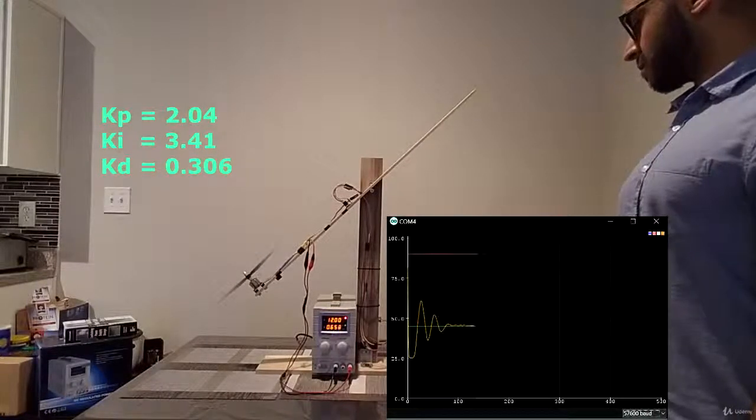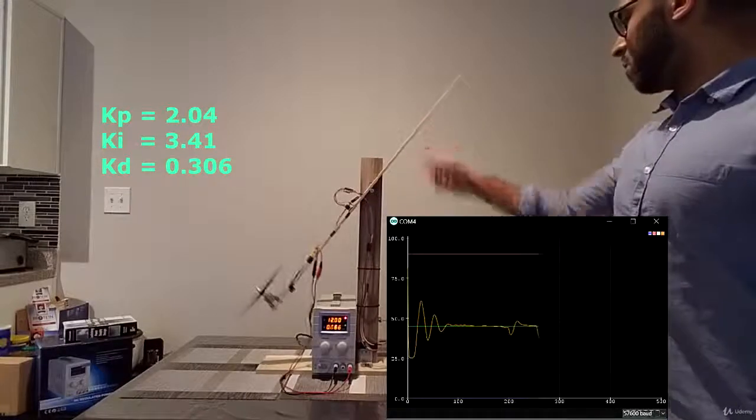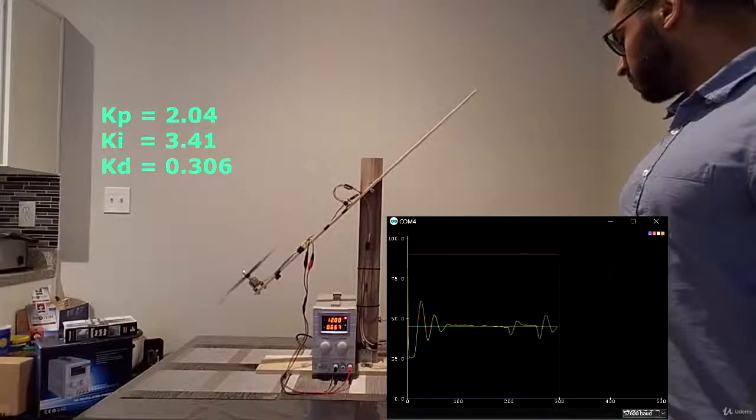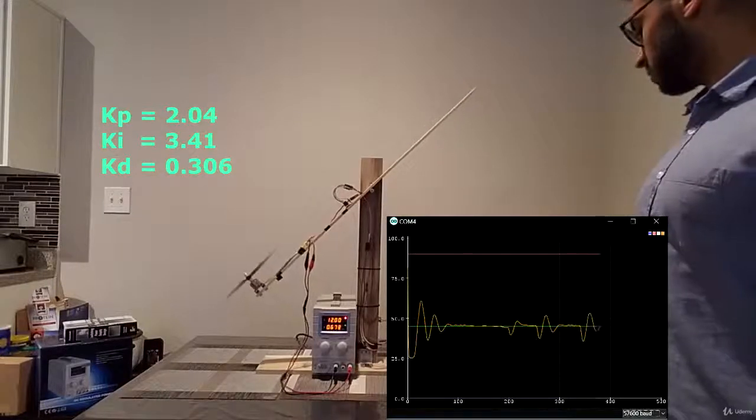As you can see here, it's regulating pretty well. Now I can always adjust these values from here on if I wanted to tweak the performance of my system. But at least using this method, I was able to obtain a starting point for my controller.